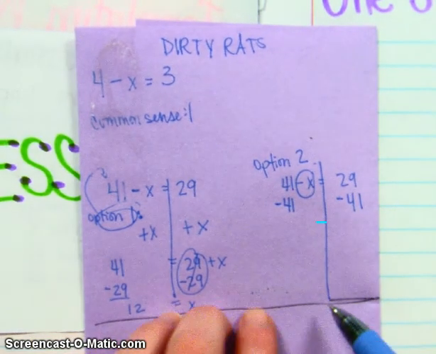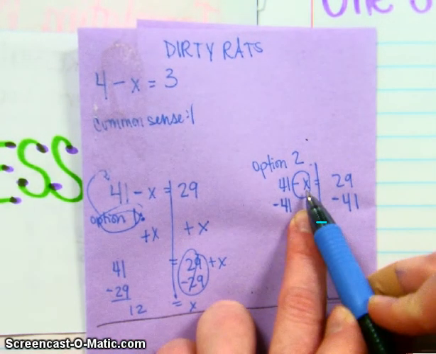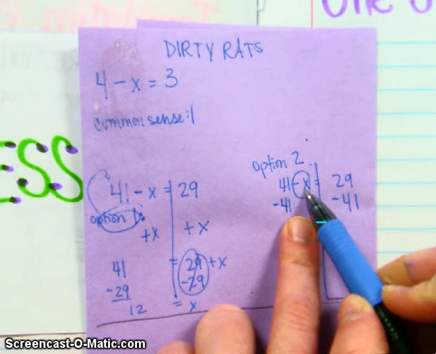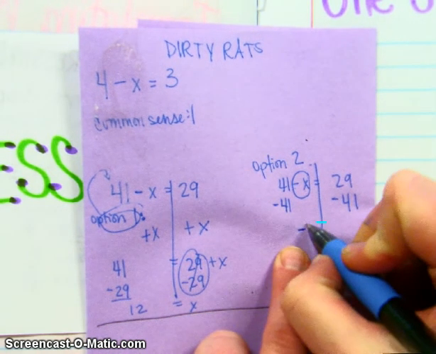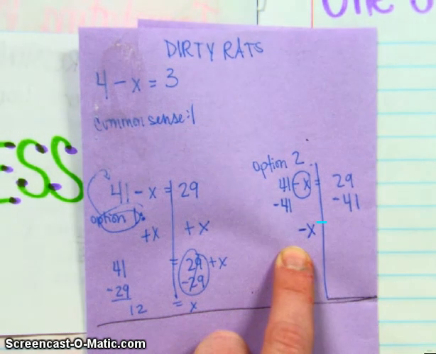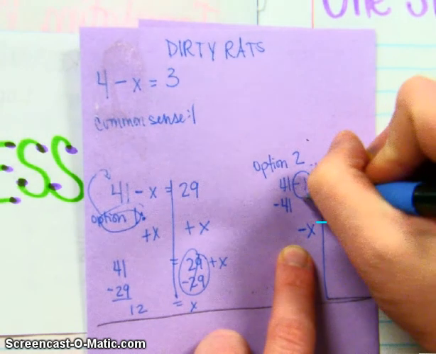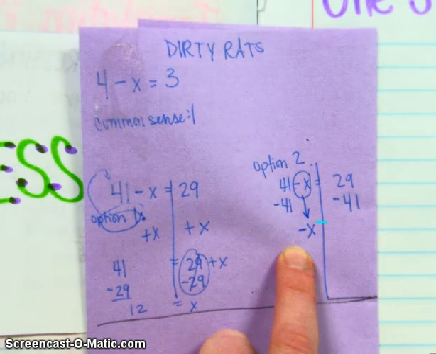Okay, I have this left. All right, sorry about that. My camera froze on me. This is what I have left. I have a minus x left. So bring that minus x down. If you make a mistake, that's where it's going to be. You're not going to bring down the minus x.